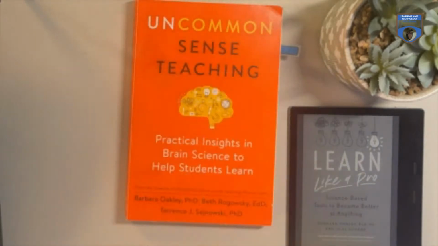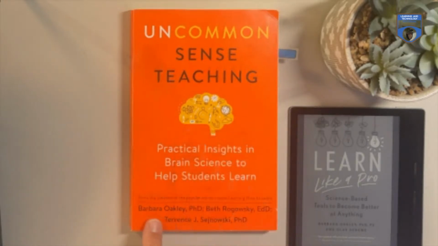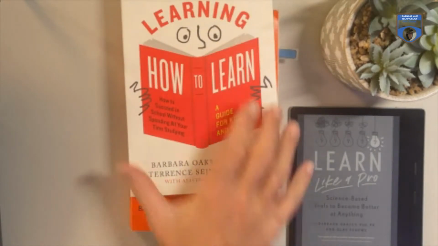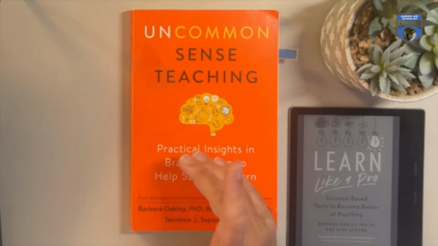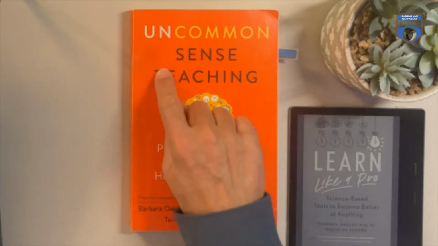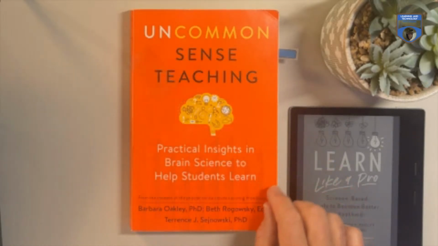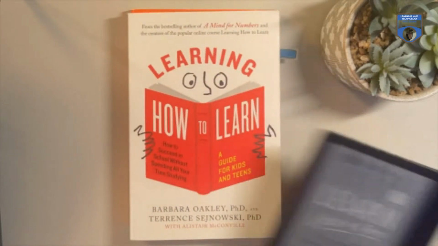And then as an instructor, there's Uncommon Sense Teaching. These are all written by Barbara Oakley, and depending on the book, there are co-authors as well. But generally, if you look up Barbara Oakley, PhD, you'll find all her books. She also has A Mind for Numbers, which is for people who want to learn things around math. This book here is more aimed at instructors and teachers. Fantastic book as well. So Uncommon Sense Teaching, Learning How to Learn, and Learn Like a Pro.